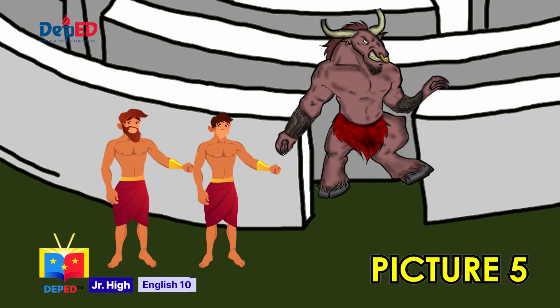And now, what is the most exciting part of the story or the climax? Yes, that's right. Picture 5 illustrates the turning point of the story. As you could see, Daedalus and Icarus looked terrified when they were inside the labyrinth.